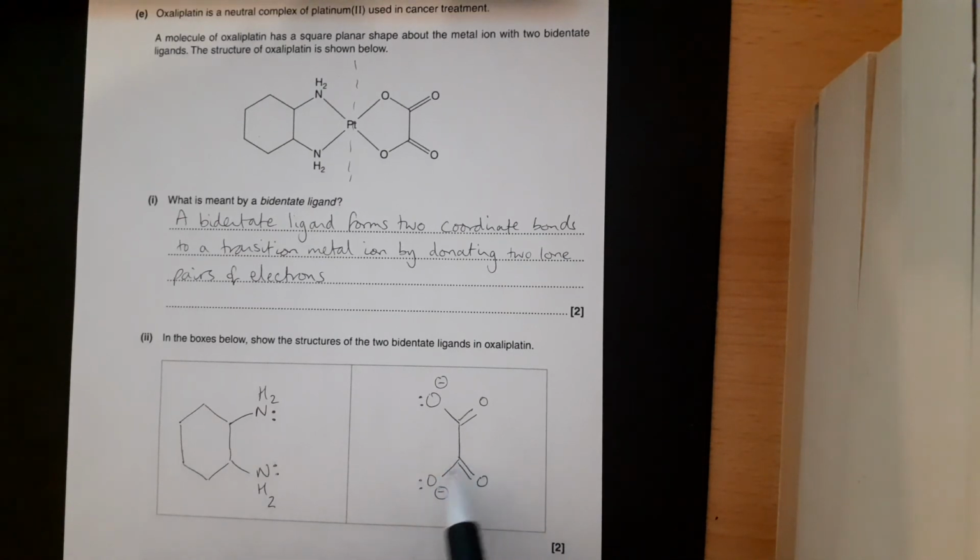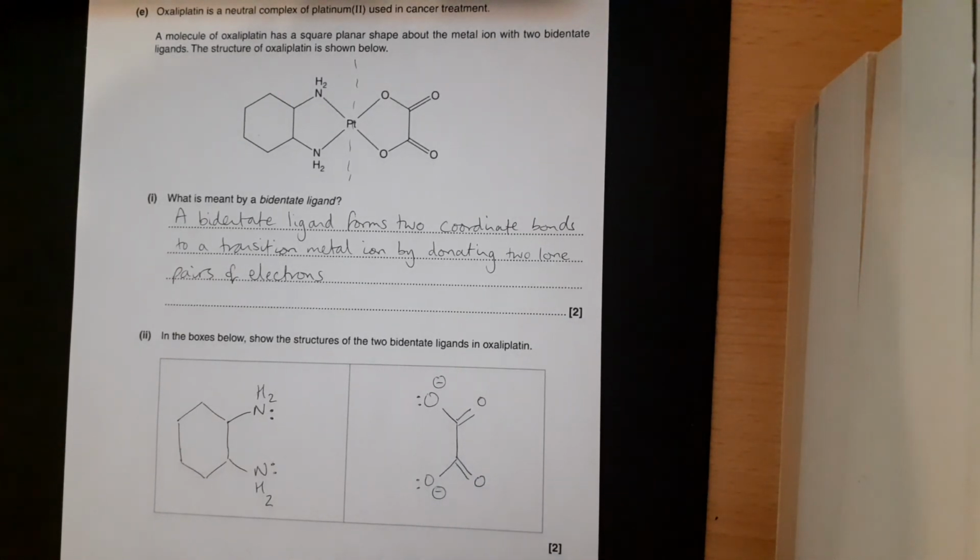It's one of the more common bidentate ligands that does come up quite a bit. So if you practice more of these sort of questions, you might see this ligand coming up again. And hopefully that will help you get a bit more familiar with it, rather than looking and going, what the hell is this? Look out for that one because it does come up quite a bit.